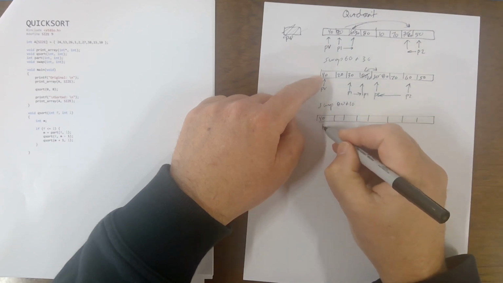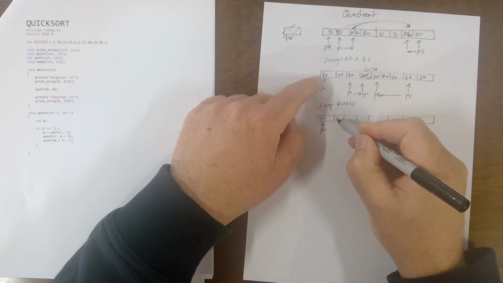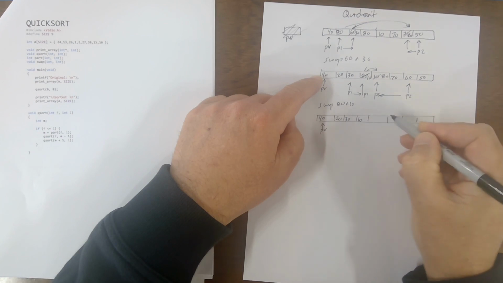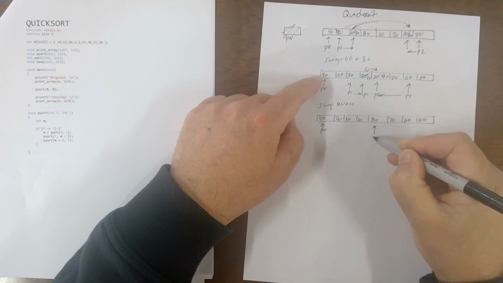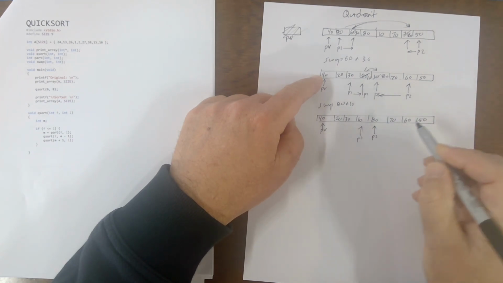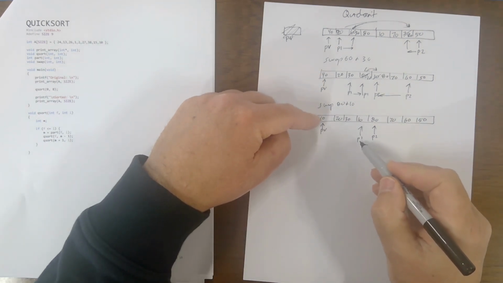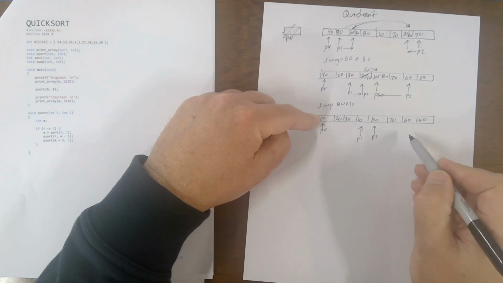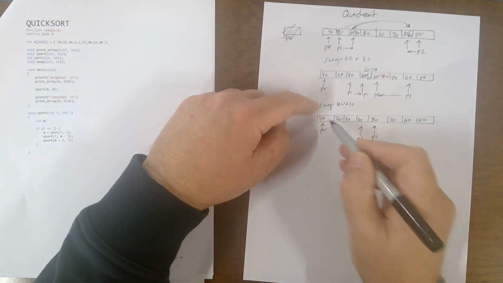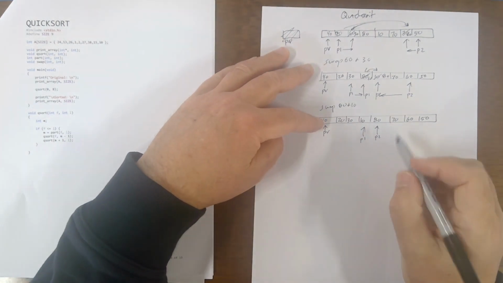So the pivot's still here. The 20, the 30, the 10, the 80, the 70, 60, and the 50, and P2 was here, and P1 was here, right? And then we continue. So move P1 to the right, looking for something larger than the pivot, then move P2 to the left, looking for something smaller than the pivot. You continue to do that until they've crossed. And I think they're going to cross now.